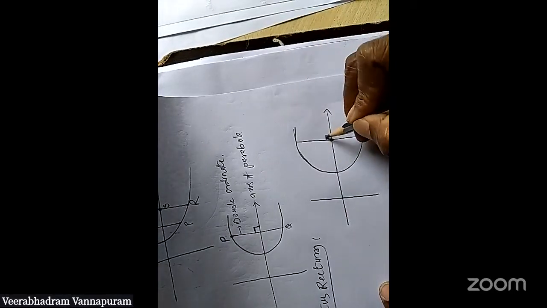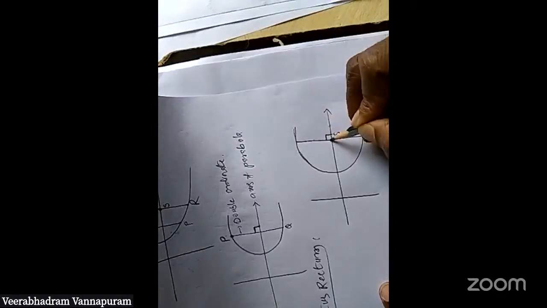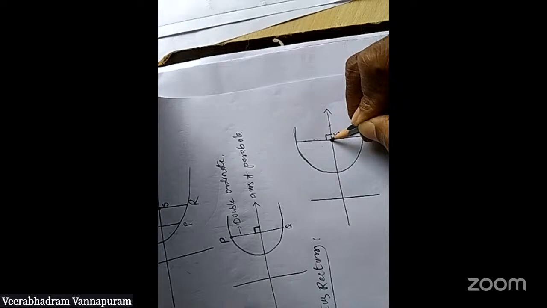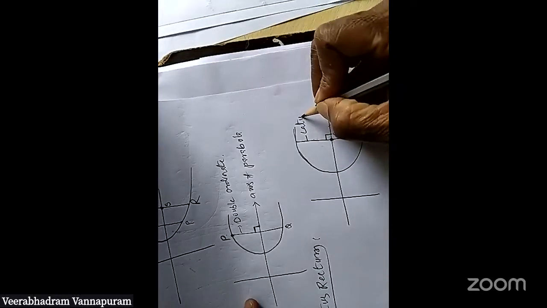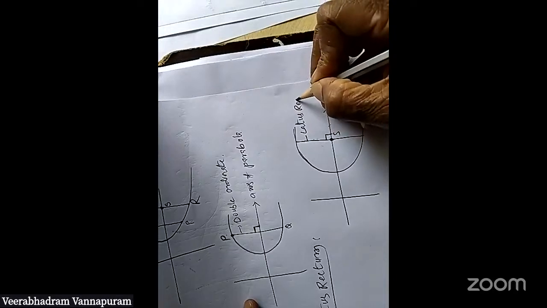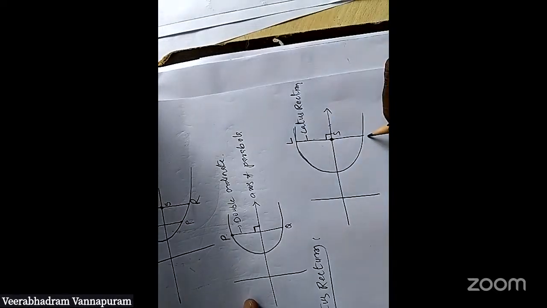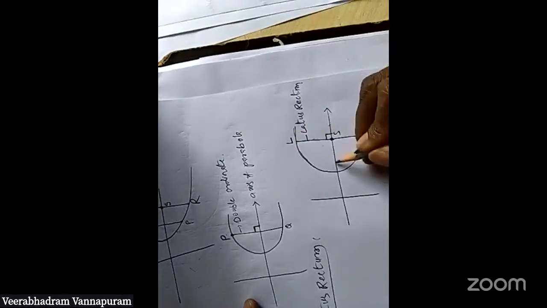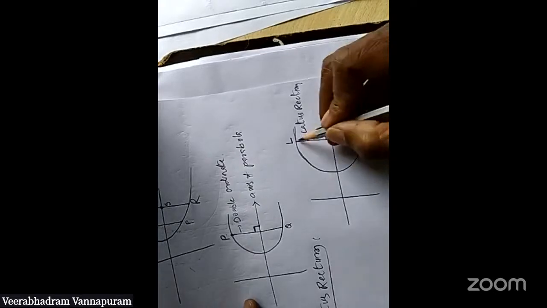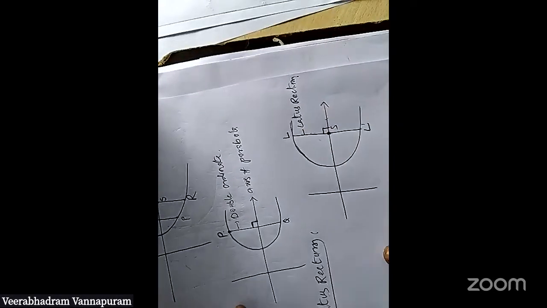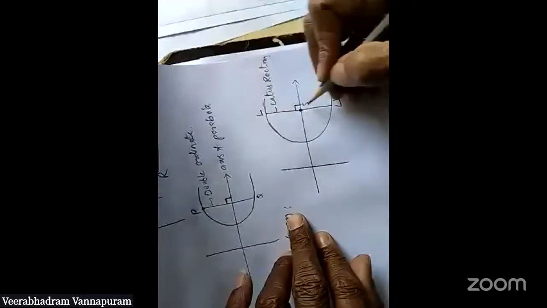Here it is perpendicular to the axis of the parabola. We call it a double ordinate. If the double ordinate passes through the focus, then we call it the latus rectum. So let this be L dash. Here L dash is perpendicular to the axis of the parabola and passes through the focus. Therefore, it is called the latus rectum. So here we have to find the length of the latus rectum.